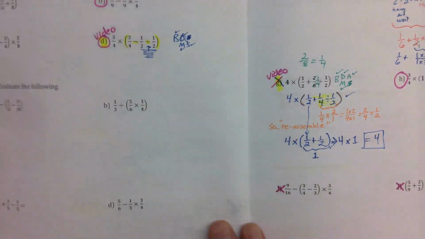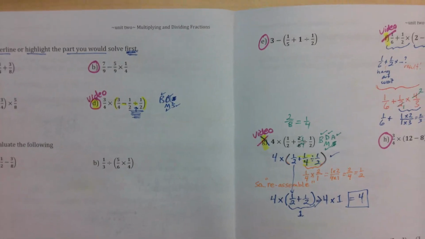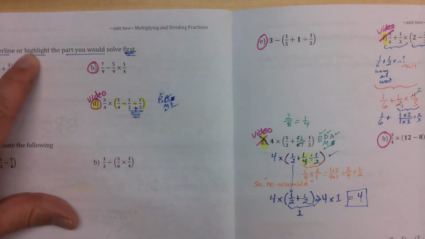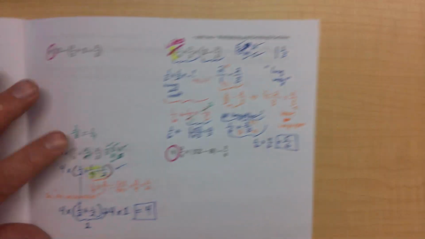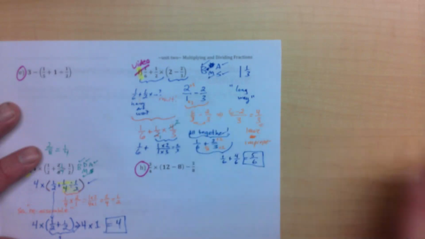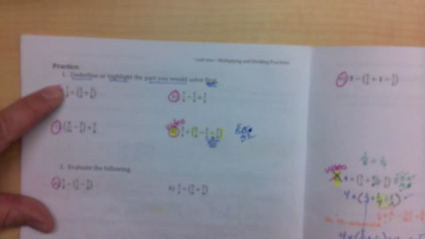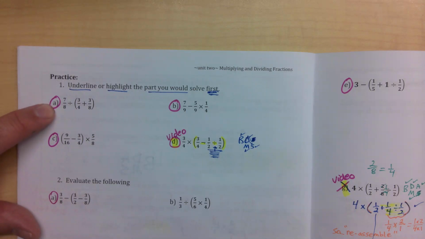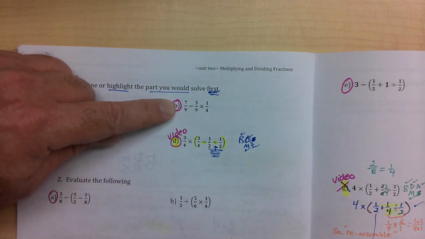And then for page 37, right? I was going to demonstrate this. Oh yeah, no, you just have to underline or highlight the part you saw first. Then I demonstrated this question F, this question G. And remember, you don't have to solve this. There we go, I'm just trying to get the camera. You don't have to solve, just underline.